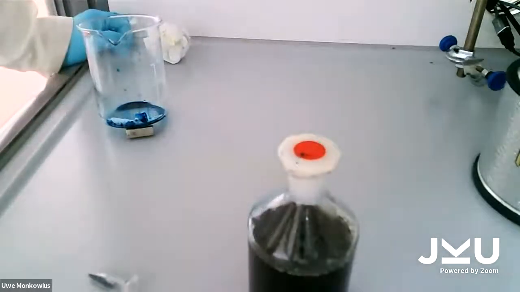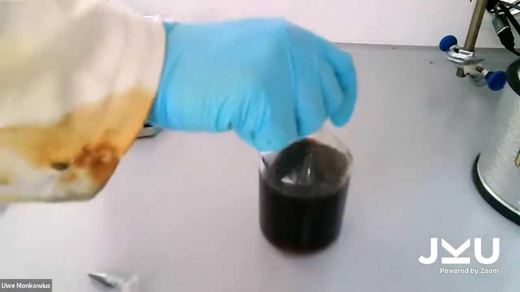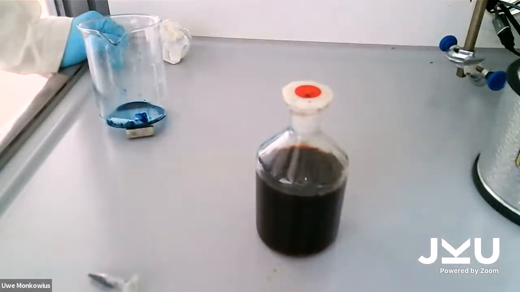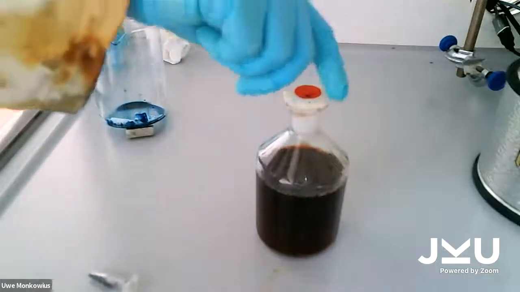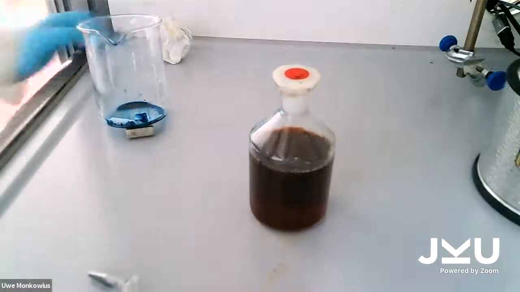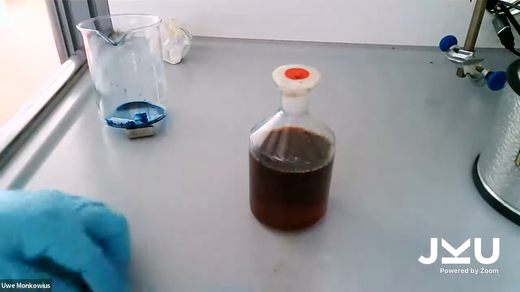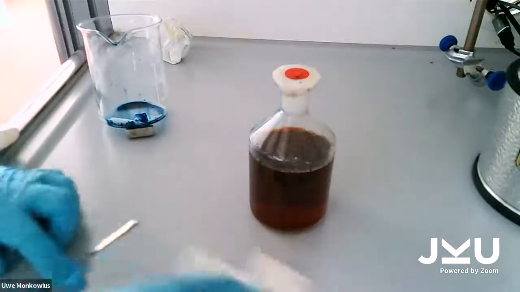So when I put it into the solution with glucose and sodium hydroxide, the glucose reduces the dye, changing its color, which turns then ultimately from green to red, and then after a while the color changes to yellow. The yellow form is then the reduced color of the dye.